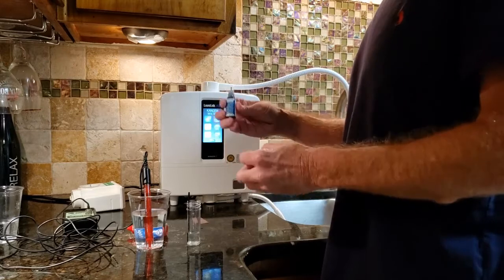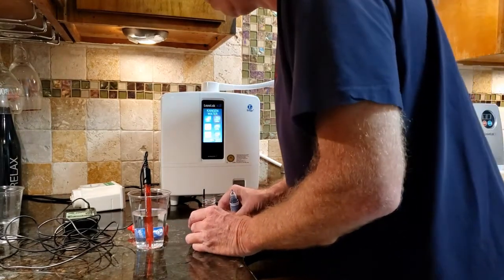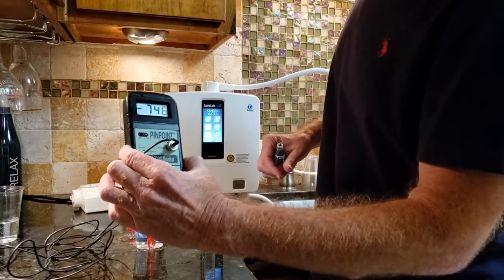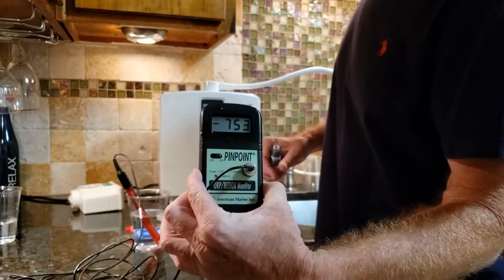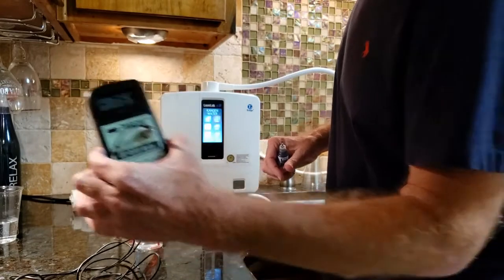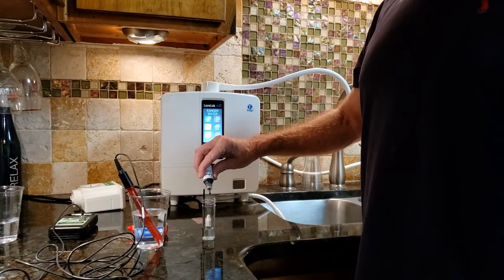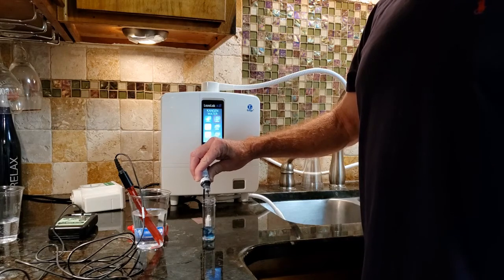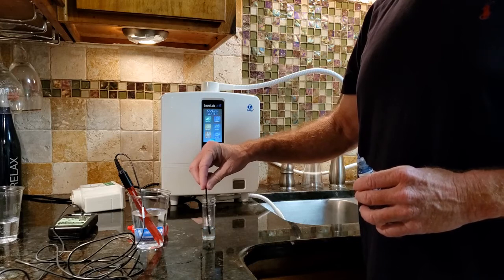Each drop is equal to 0.1 parts per million. Alright, this is negative, about 750. So it's a lot of electrons. It's going to give you a lot of energy, basically like recharging your battery. So 0.1, 0.2, 0.3 parts per million. If it turns blue, then that's what the concentration is.